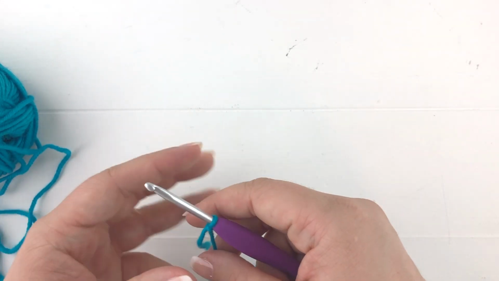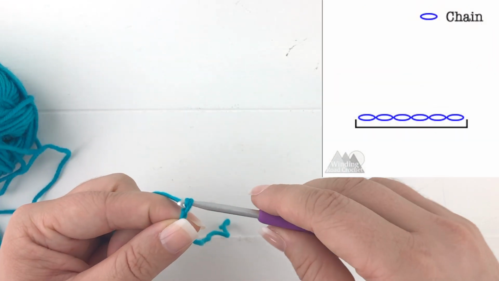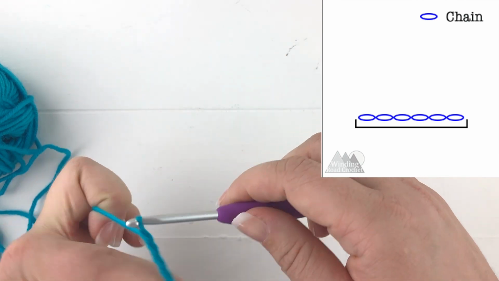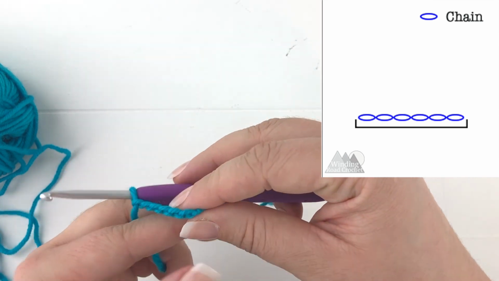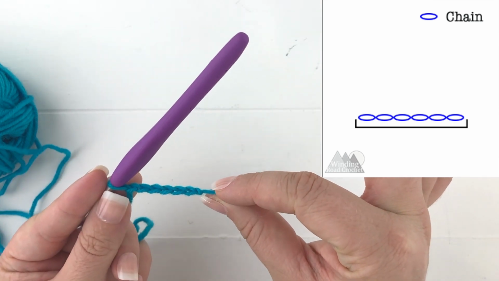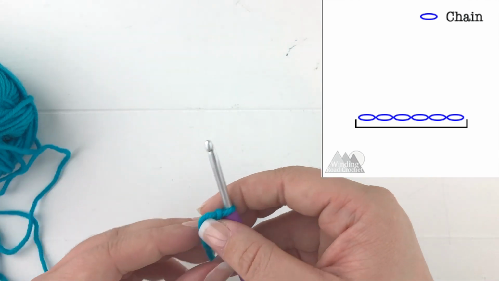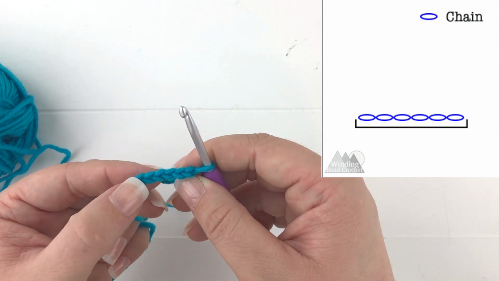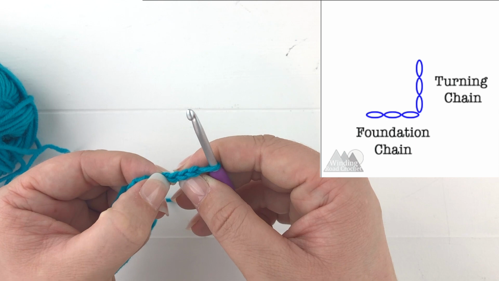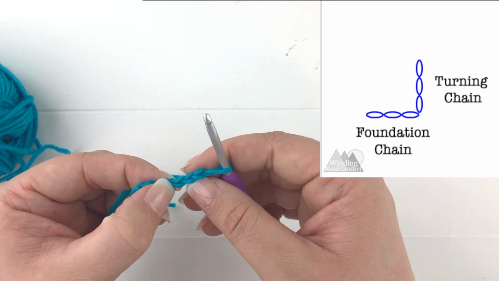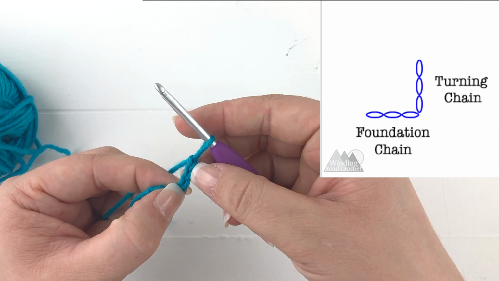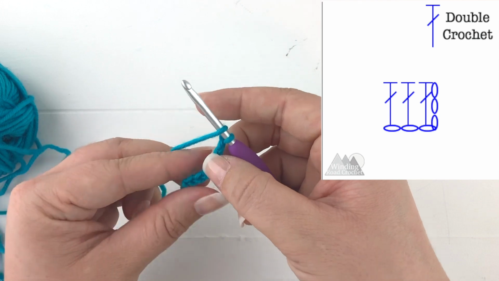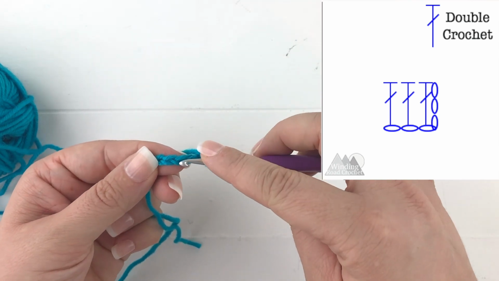So to start this stitch, we are going to chain 6. 1, 2, 3, 4, 5, 6. There's our chain 6. And then we are going to turn our work, and the first 3 that we chained is going to act as our foundation chain here, and then the second 3 is going to act as our turning chain. So that is going to come up this way. So we are going to start double crocheting into the 4th, 5th, and 6th chain from our hook.